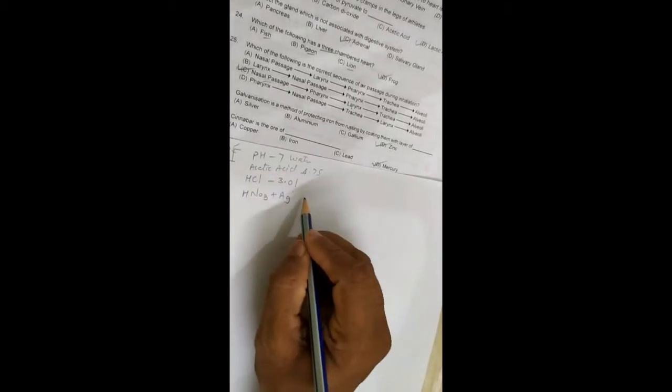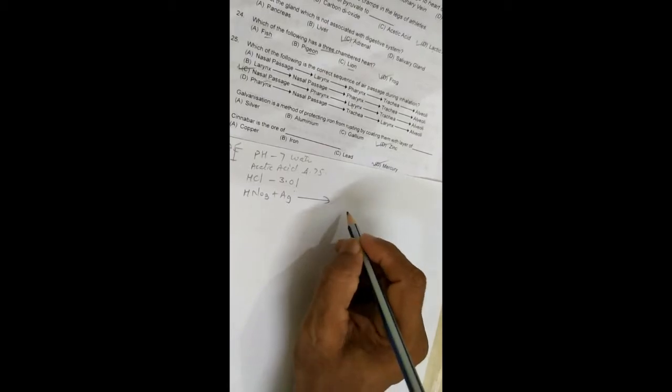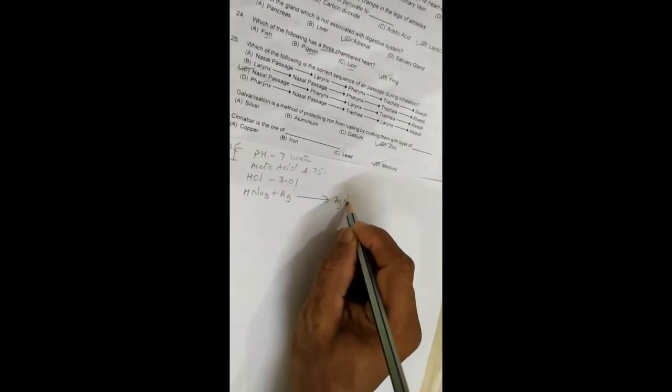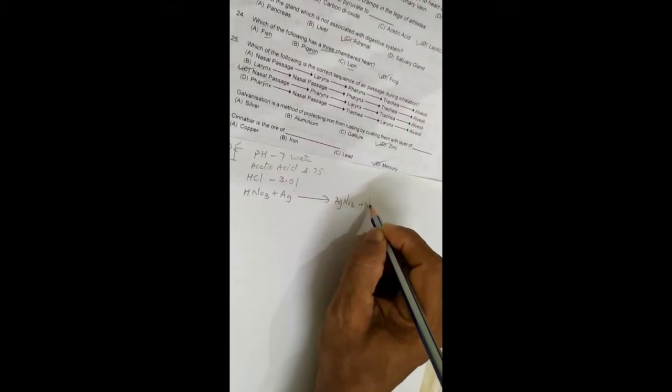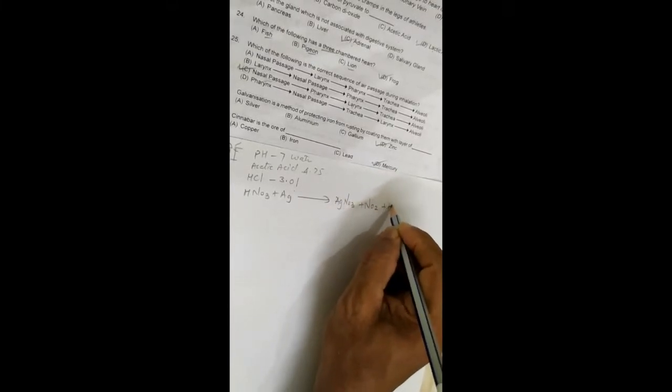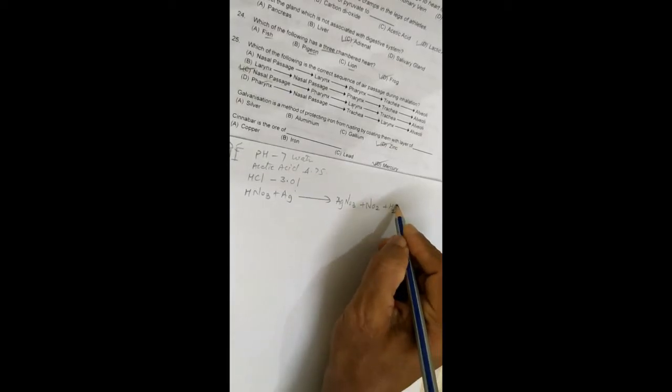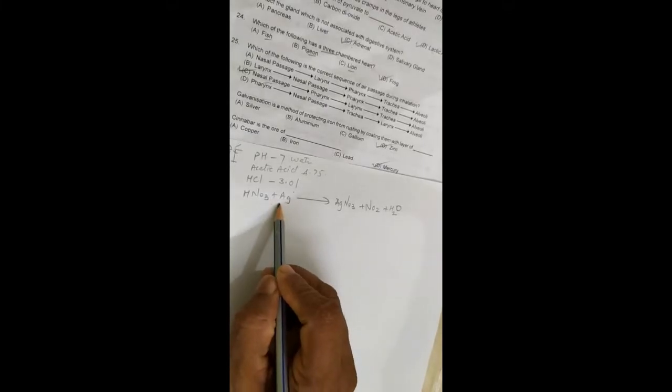HNO3 plus Ag. Ag is silver. So here we will get AgNO3 plus NO2 plus H2O. So here we see that it is nitric acid. Okay. So nitric acid doesn't release hydrogen gas.